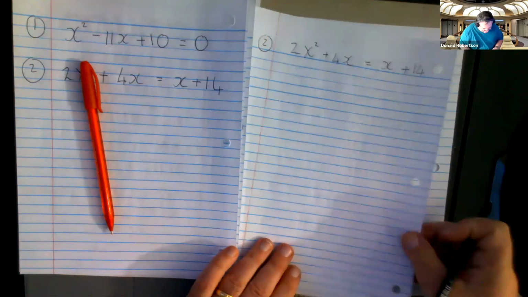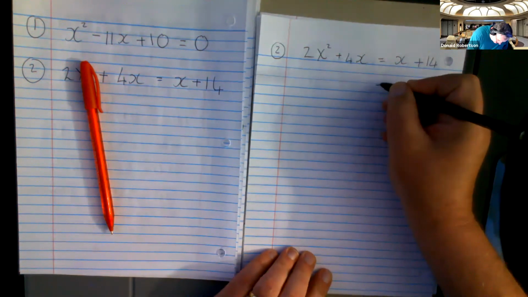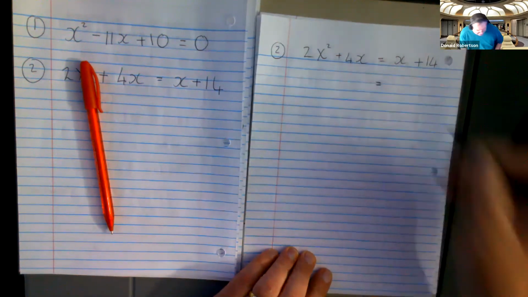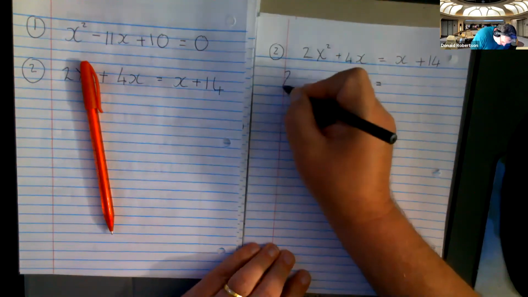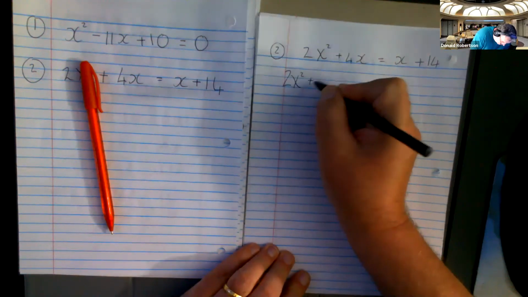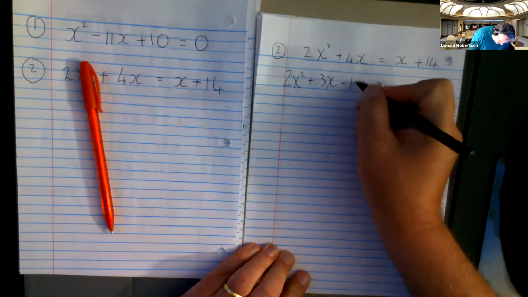Right, the second one is going to be the one that would have caused you the biggest trouble. There is a lot happening in this question. Right off the bat, don't we have to get everything on one side to equal 0? So I'm going to take away an x from both sides, and take away a 14 from both sides.